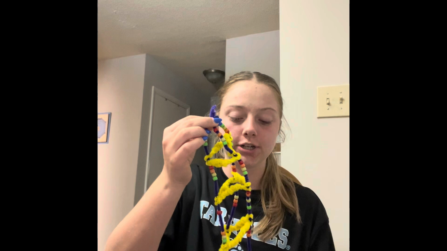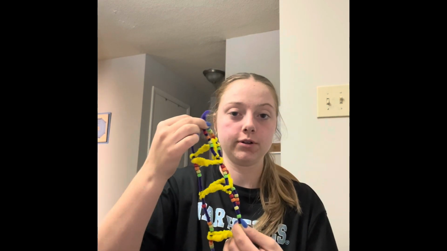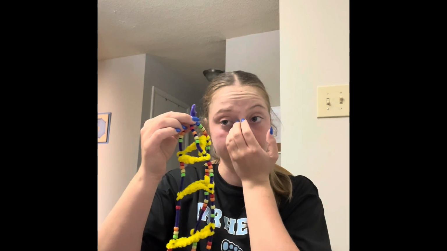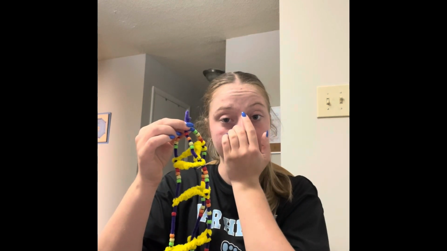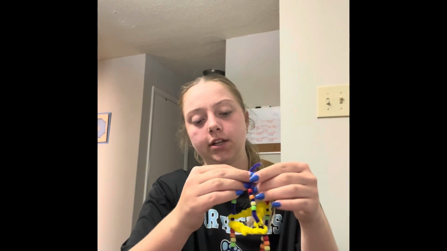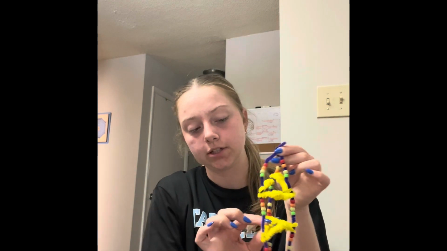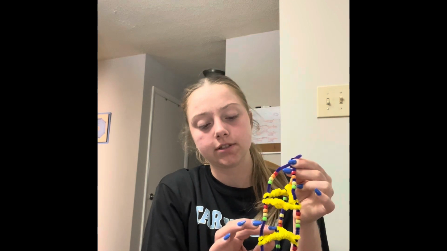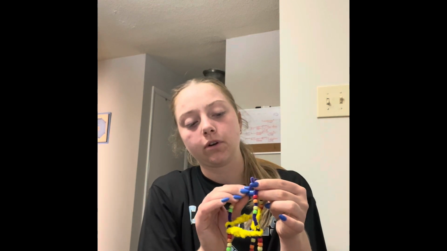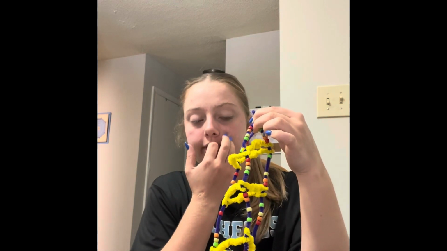So here we have our tertiary structure. This is going to be our overall 3D shape. So here we have our triple helix, and we can see that this is 3 alpha helix chains connected together by hydrogen bonds. Our yellow pipe cleaners here represent our hydrogen bonds that hold all of our alpha chains together, and then we still have our amino acids represented by the beads on our alpha helix chains.